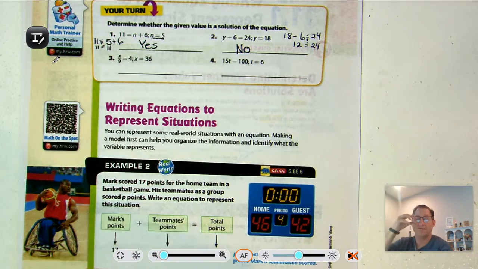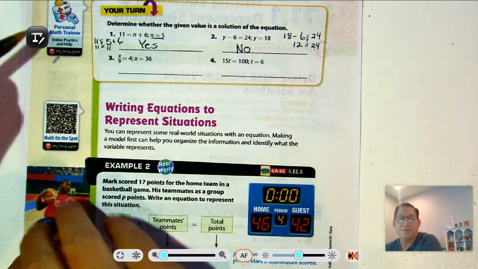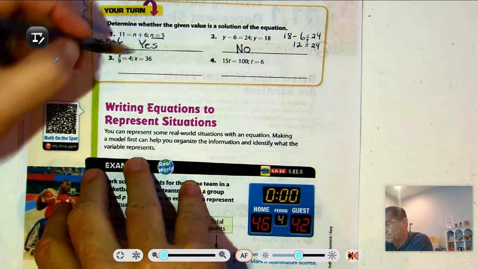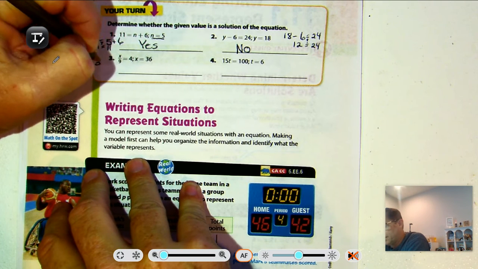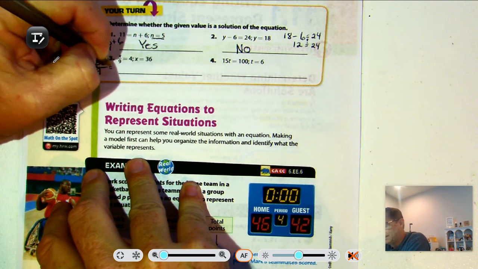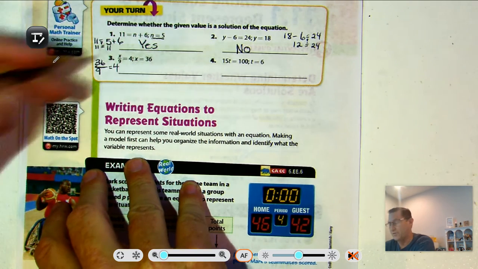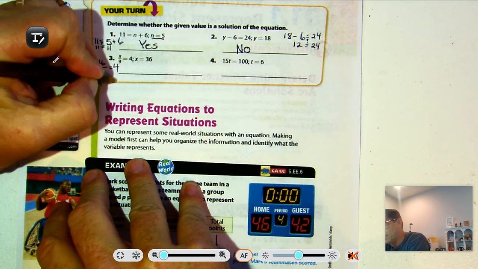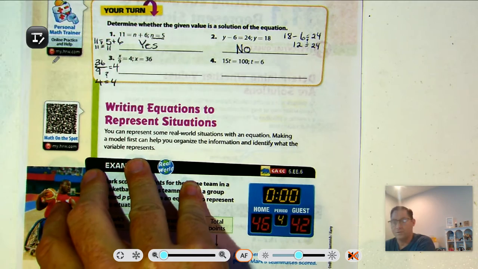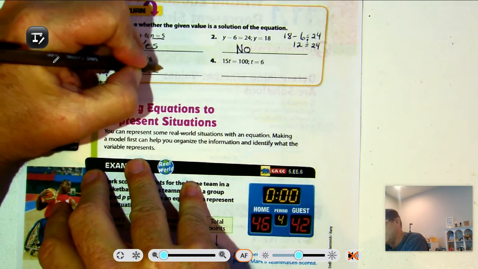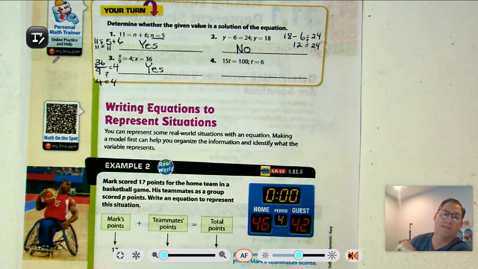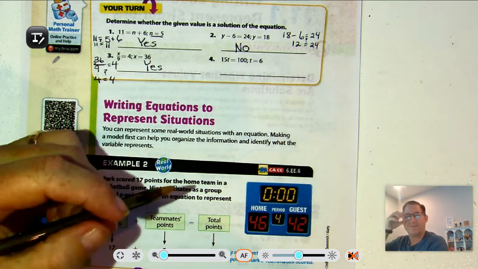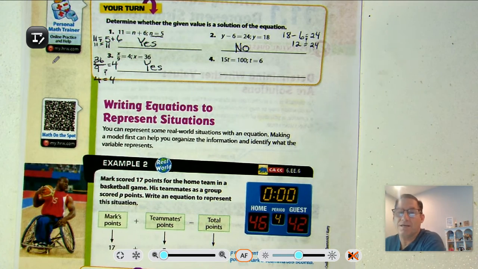All right, how about 3? Some number divided by 9 is 4. So we're going to substitute 36 for x. And we'll divide 36 by 9, which is 4. And 4 does equal 4. So yes, it is a solution. And finally, 15 times some number equals 100.